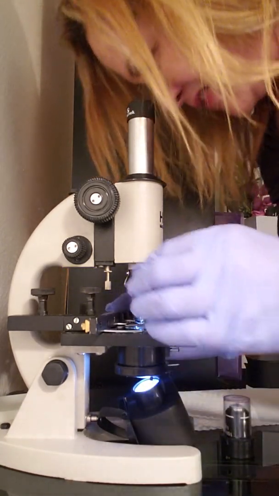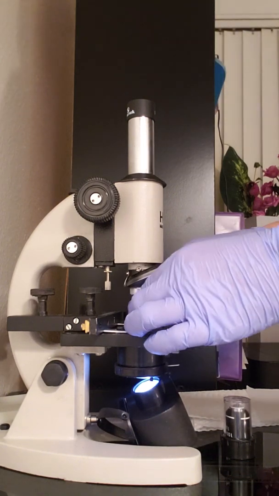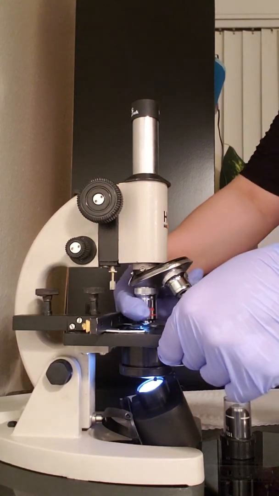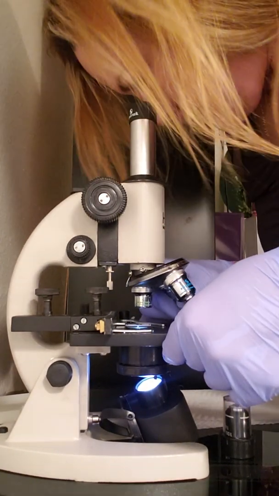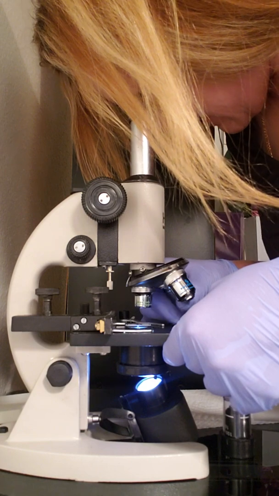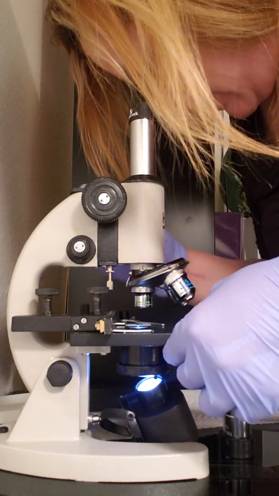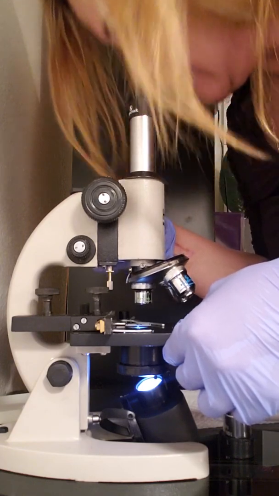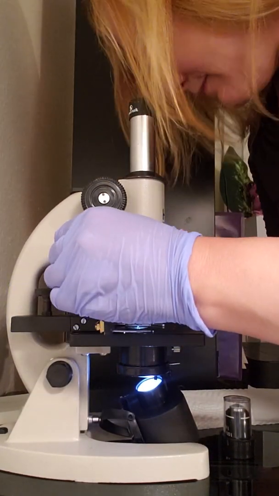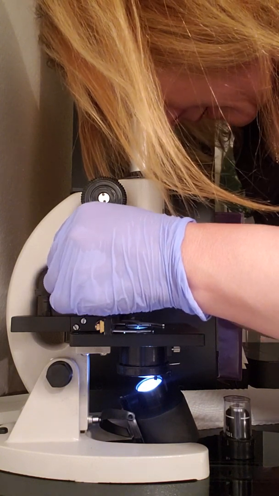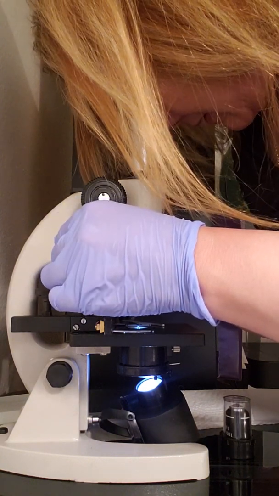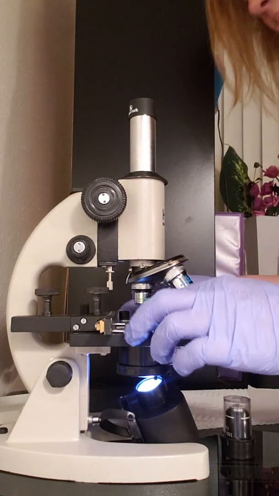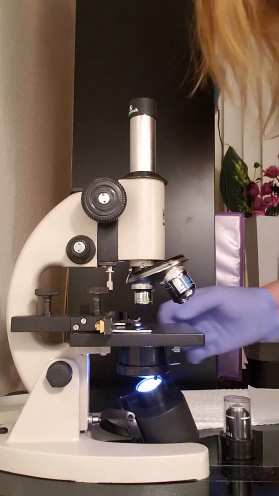Yeah, see, when you do this, this is using the objective to make it more visible. And then if you want to make it further away, like I just did, you can adjust it too, using the coarse focus or the fine. So I can make it clearer. That doesn't help. Okay, perfect. So you can see that that's the penicillium with candida.